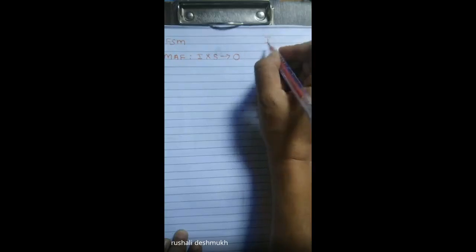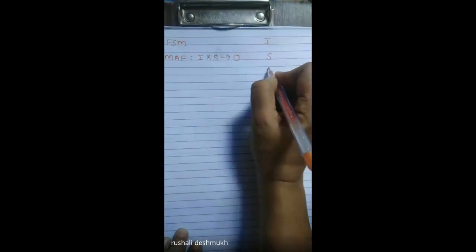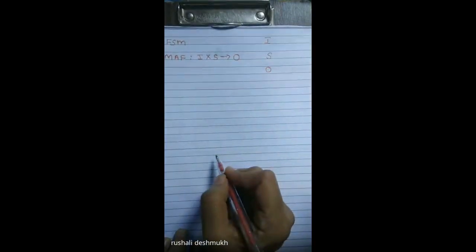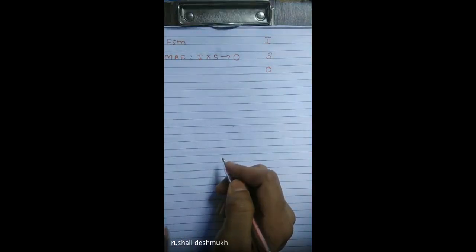I, S, and O. Please note down the meaning of I, S, and O. I is a finite set of input symbols. S is a finite set of internal states of the machine. And O is a finite set of output symbols, or the output alphabet.